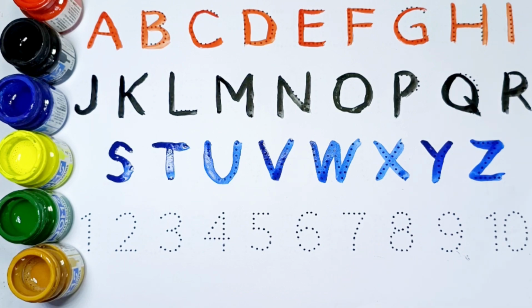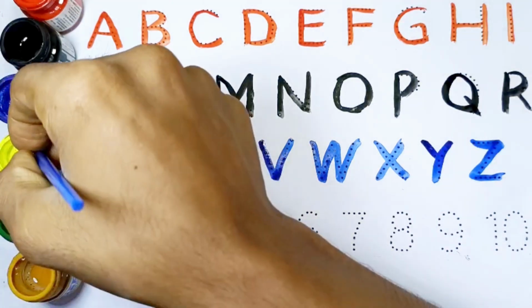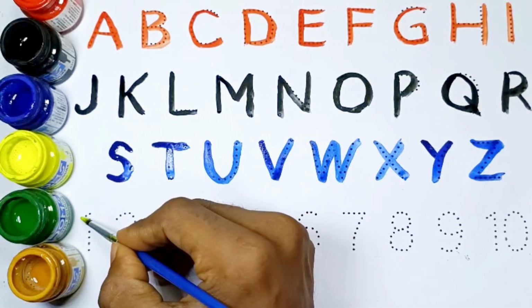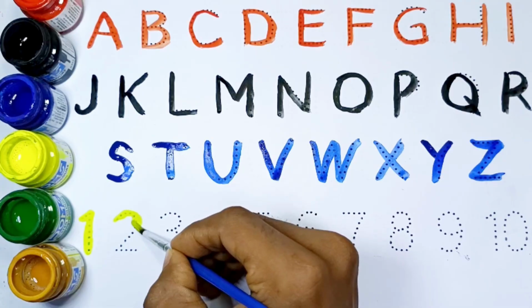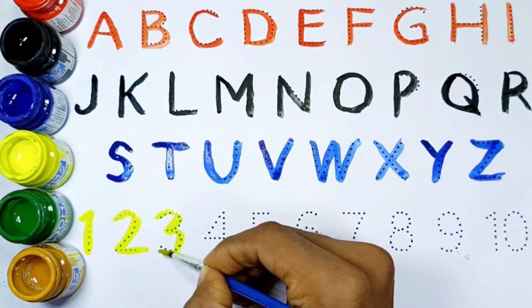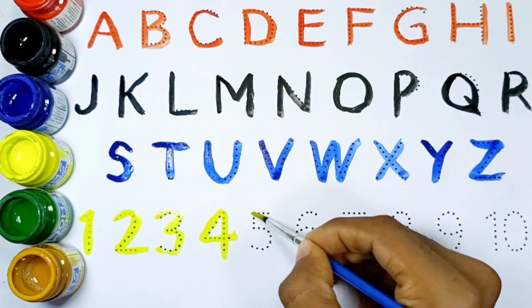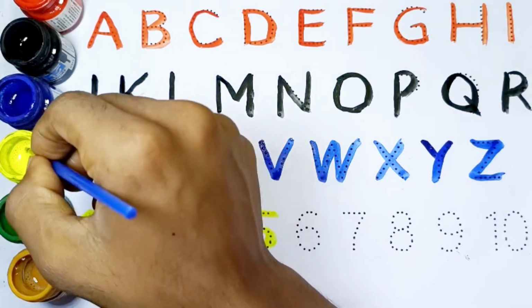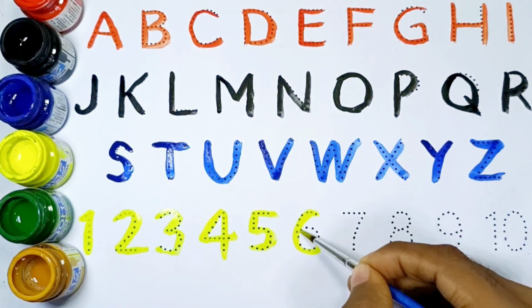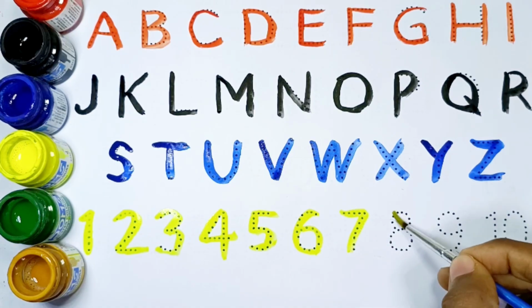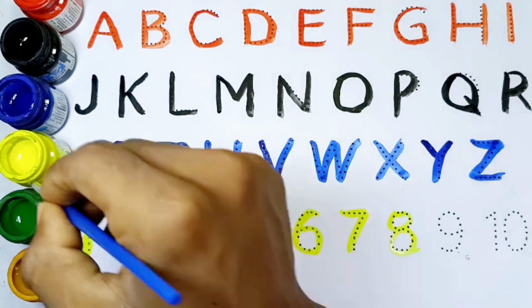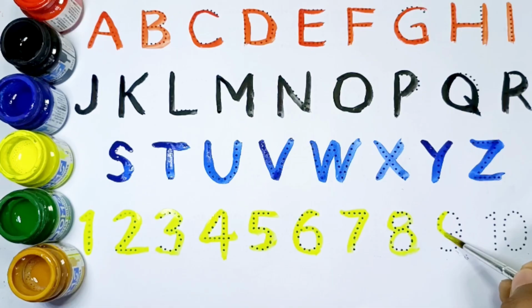Kids, now you draw numbers. And first you draw 1. And use yellow color. 1, 2, 3, 4, 5, 6, 7, 8, 9 and 10.